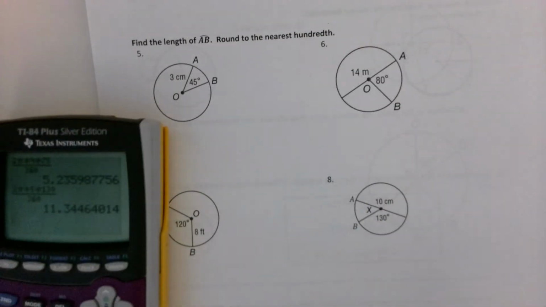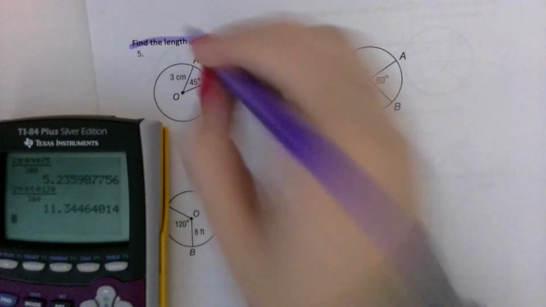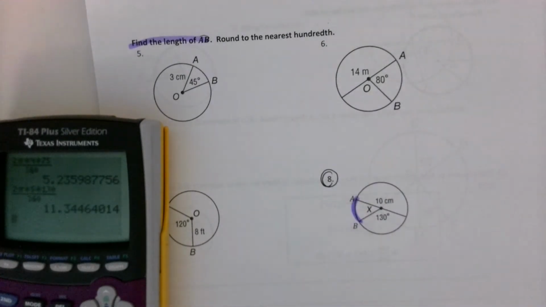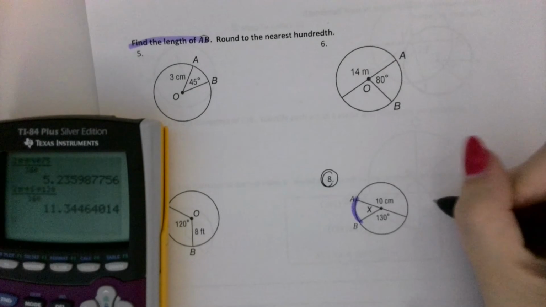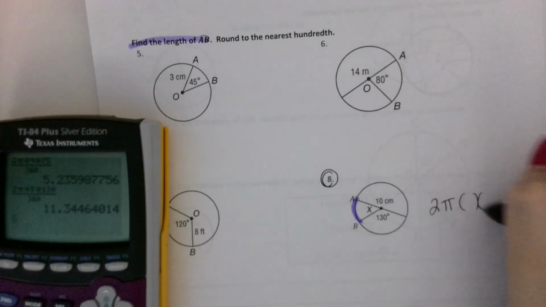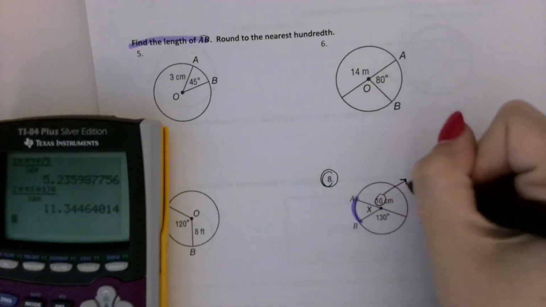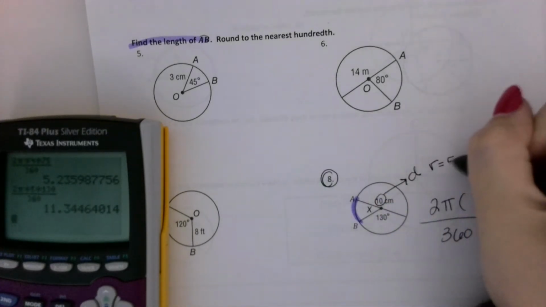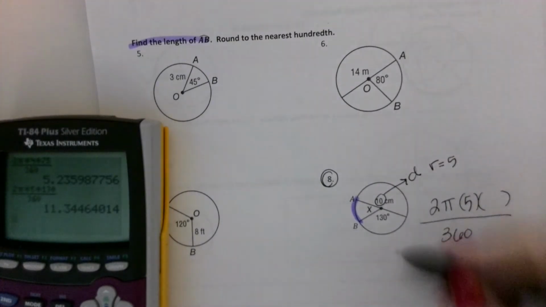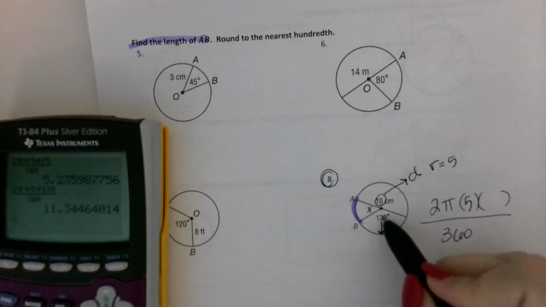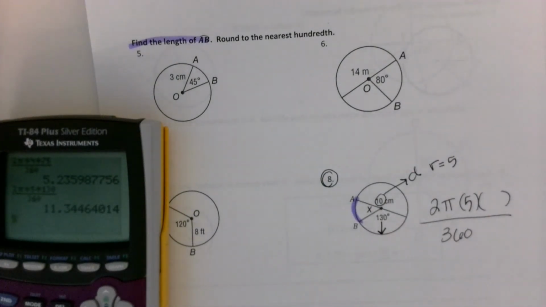So on example 8 here, we want to find the length of A to B. So A to B would be this guy right here. Okay, so we've got 2 pi r times the degree all over 360. So once again, this 10 is actually the diameter, which means our radius would be 5. Now if we look, this 130, is it pointing to what we want to find? It's not, right? This 130 is not pointing to the purple highlight that I have here. So I can't use 130.